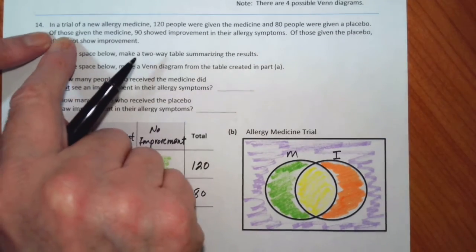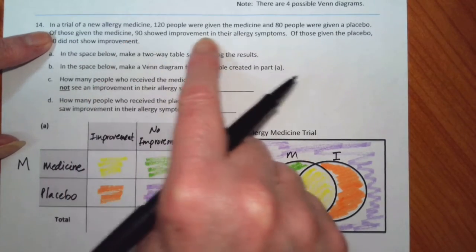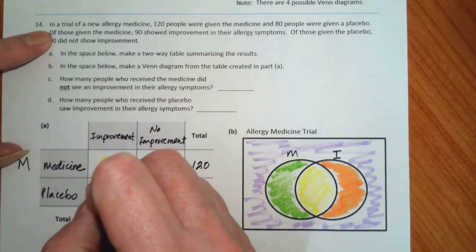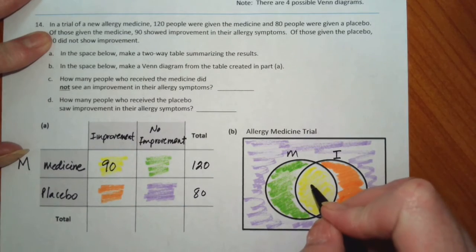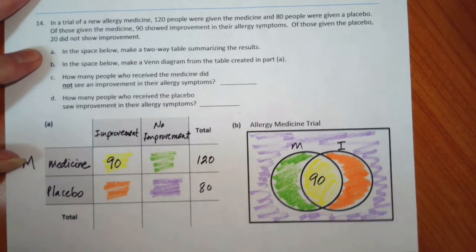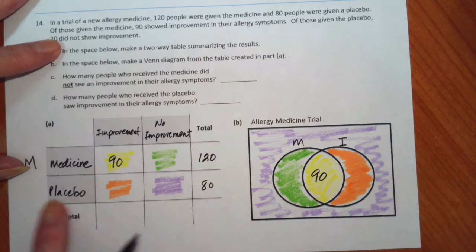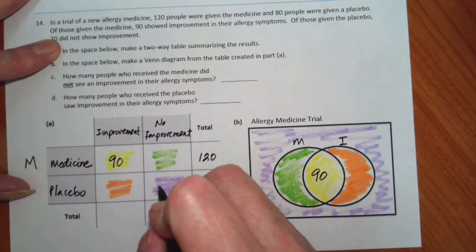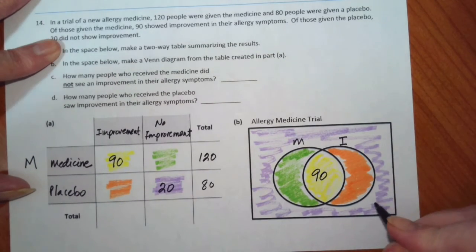Then it goes, of those given the medicine, 90 showed improvement. So this is 90. Of those given the placebo, 20 did not show improvement. So this is 20.